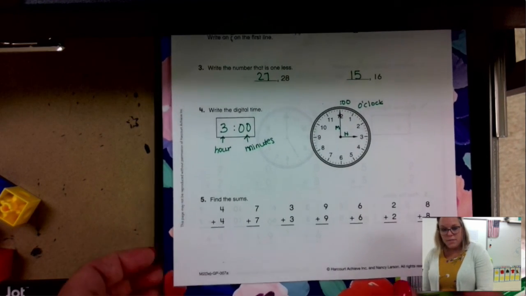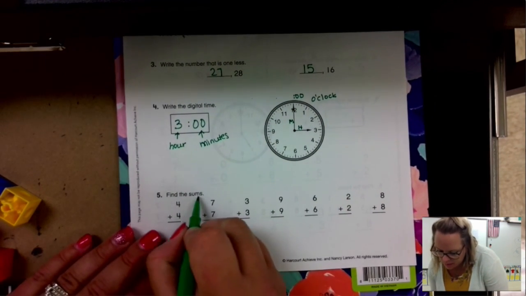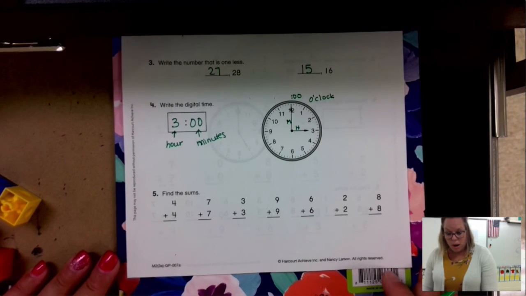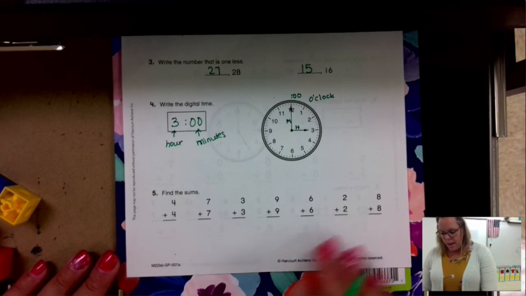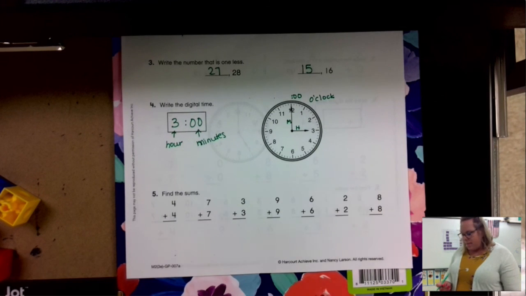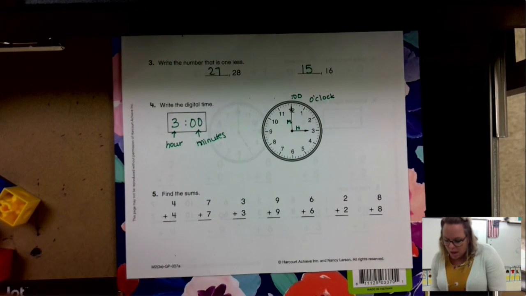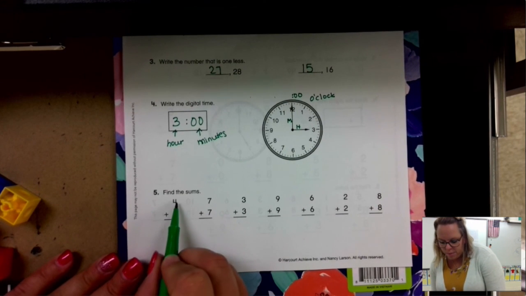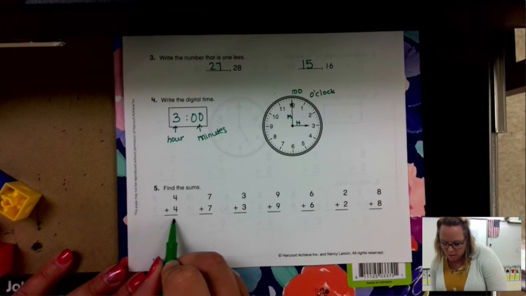Lastly, we need to find the sums. Remember, sums are the answers to our addition problems. So you're gonna go ahead and fill in these sums. We've been working on this in our afternoon Zoom calls, so hopefully you're working along with us on those. Let's go ahead and do them together. 4 plus 4 equals 8.